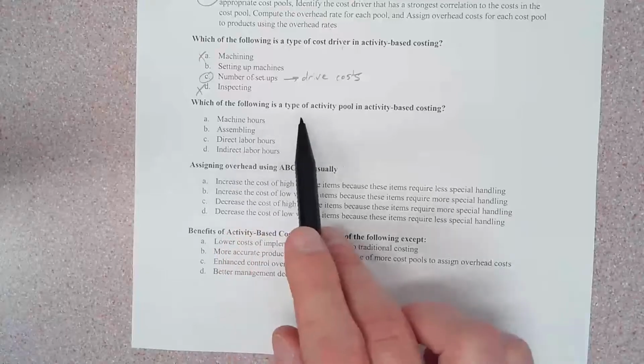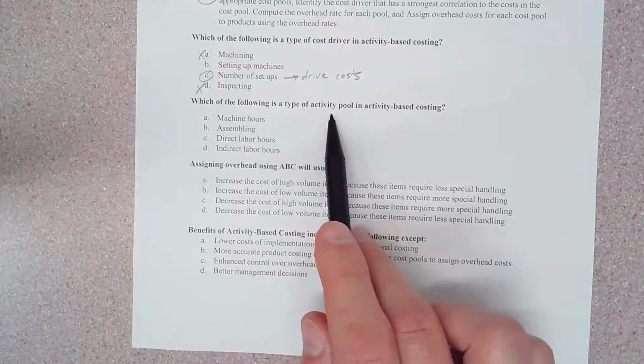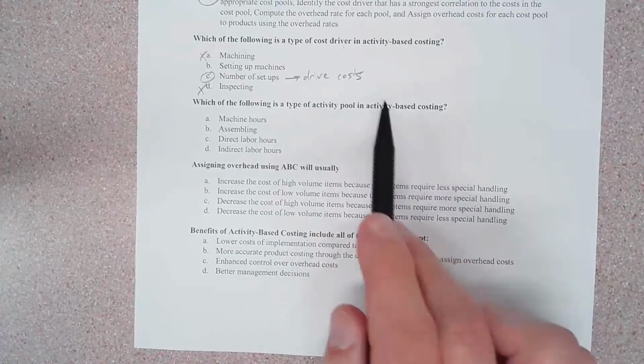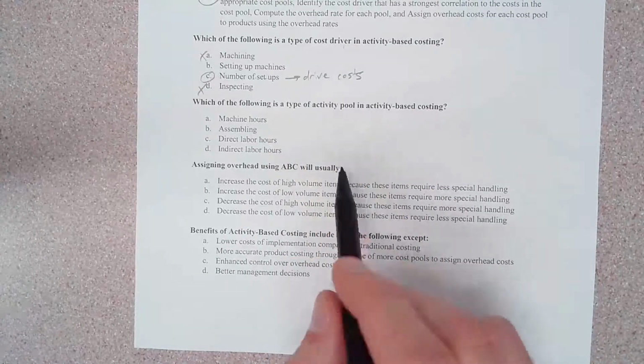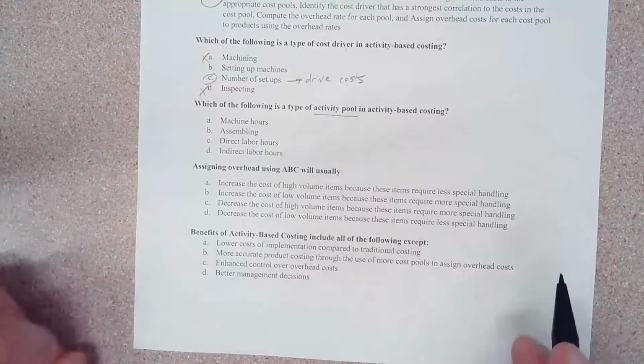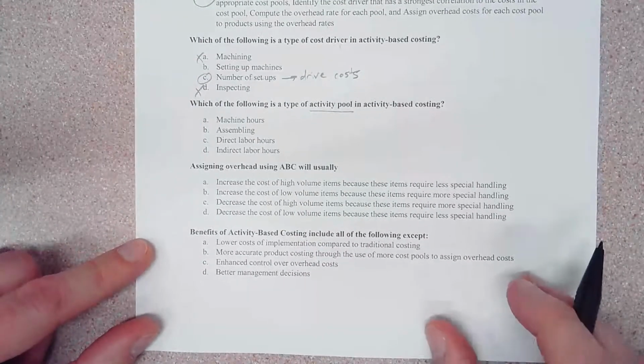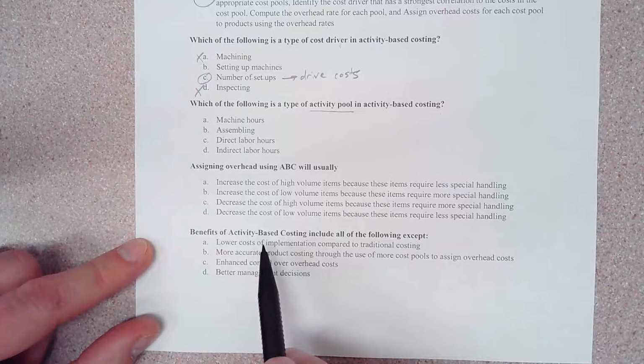It says, which of the following is a type of activity pool in activity-based costing? So they don't want to know cost driver this time, they want to know activity pool. What do we have?